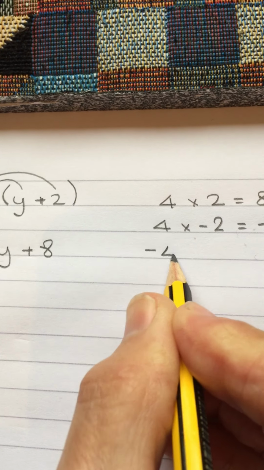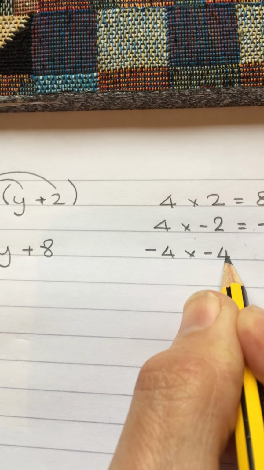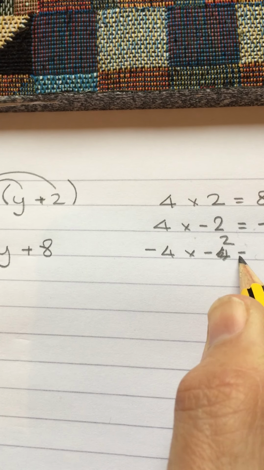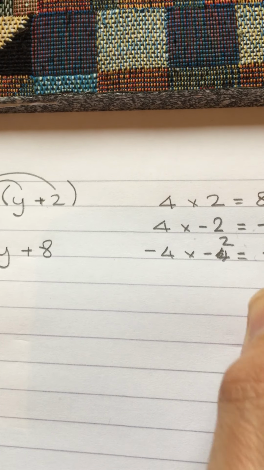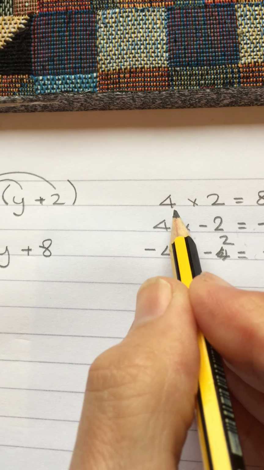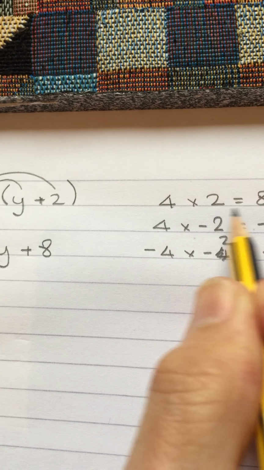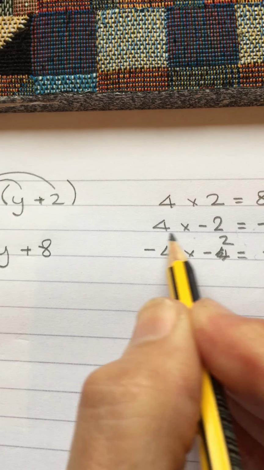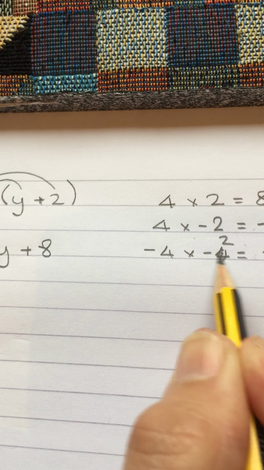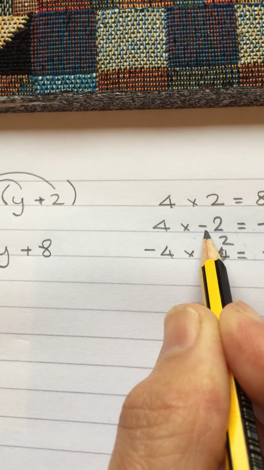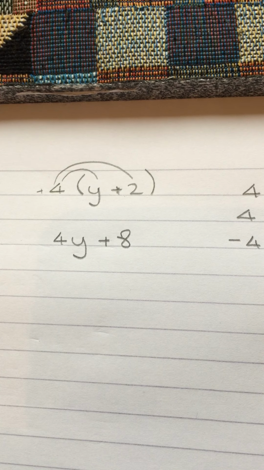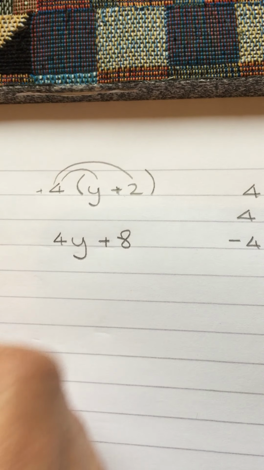If I had negative 4 times negative, sorry, that should be 2. Negative 4 times negative 2 would give me positive 8, because a negative times a negative gives a positive. So basically, if the signs are the same and you multiply them together, you get a positive number. If the signs are different and you multiply them together, you get a negative number. So negative times a negative gives you positive, and a positive times a negative gives you a negative. That might come in handy in a little while when we get negative numbers. So that's our first one.